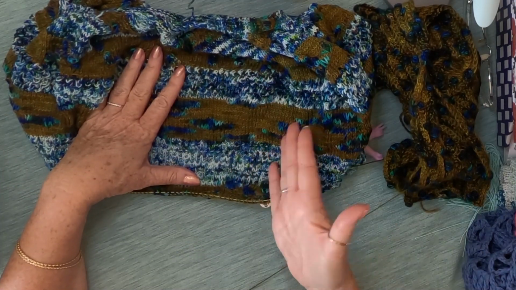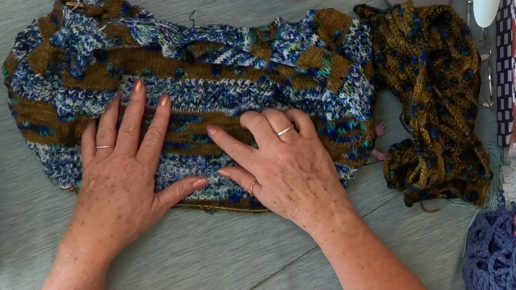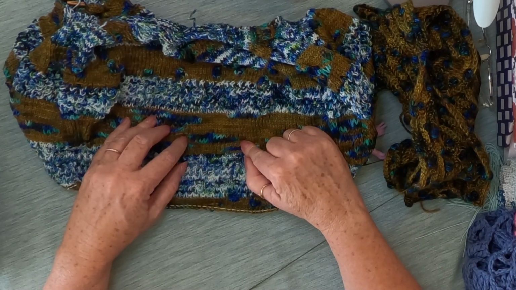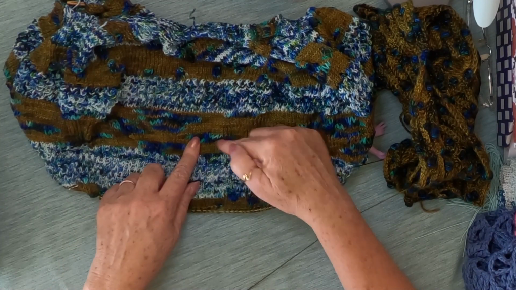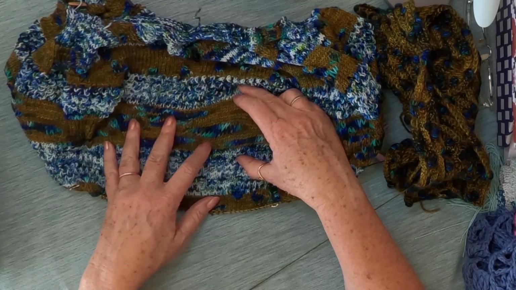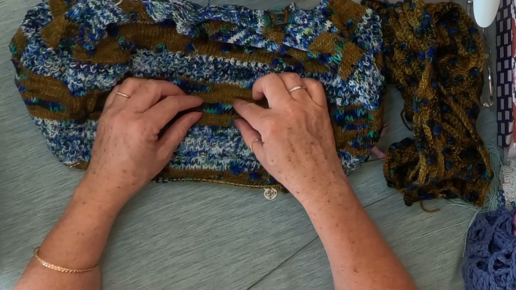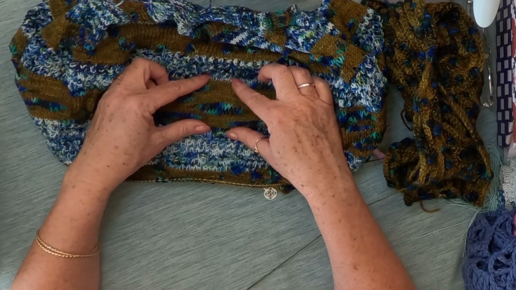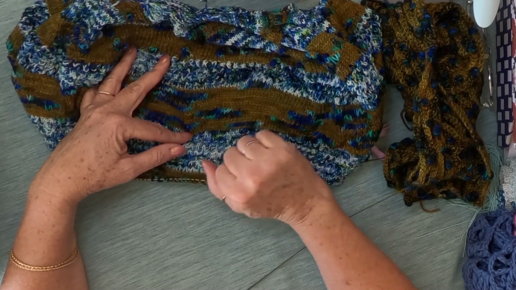Another way that you can showcase color pooling yarn is something like this, where when you come up to the color, you do what I call a double elongated stitch, or you yarn over twice, so that when you come back across, those stitches are going to be a lot longer. And you can see here, it really helps to highlight. It changes the shape of the pattern, the stitches, and therefore showcases the color pooling.